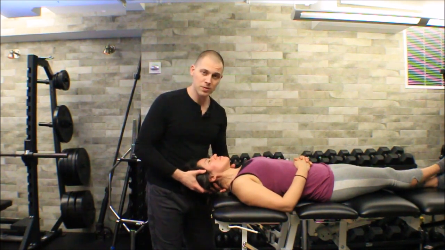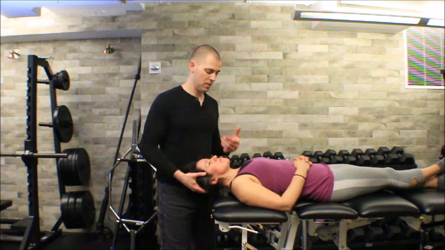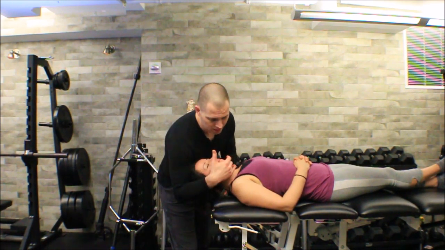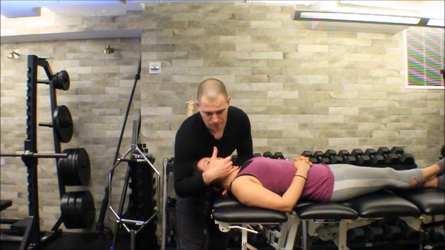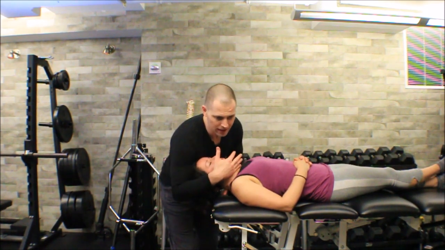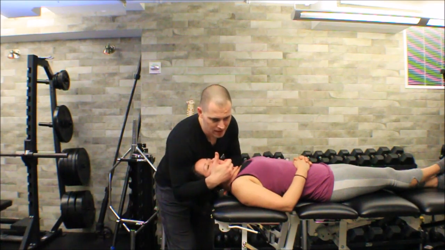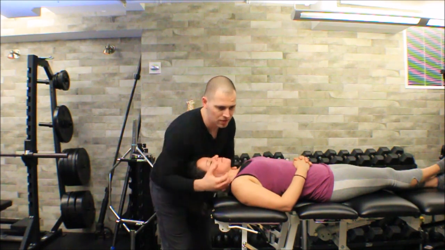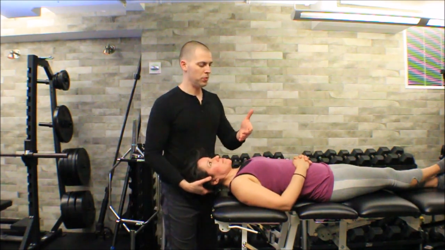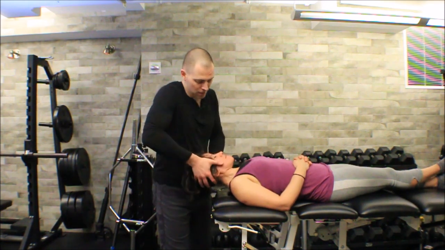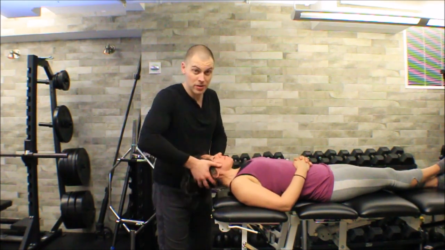So I'm blocking out those lower segments here, up this way. I'm then going to rotate away. I'm going to side bend towards me. I'm going to extend and flex, right? And you can see now, once I rotate, side bend, and extend and flex, then I kind of search. And what I'm searching for is if I push up here, or push sideways here, or rotate sideways here, I'm kind of moving her head in this general direction, guys.